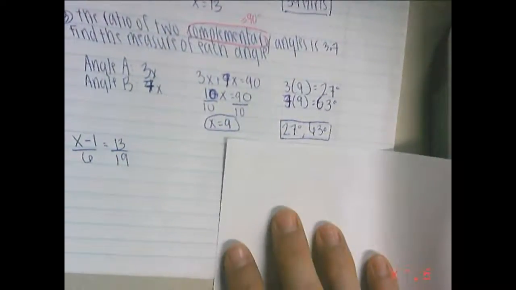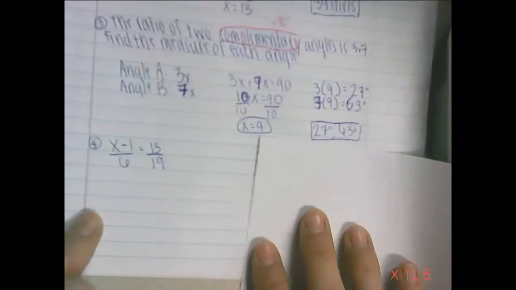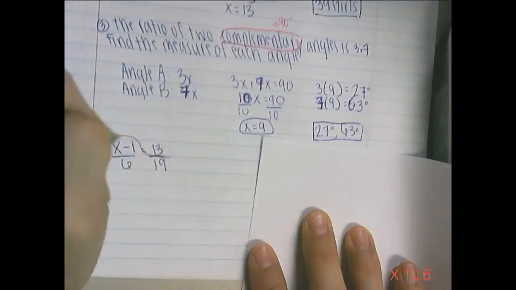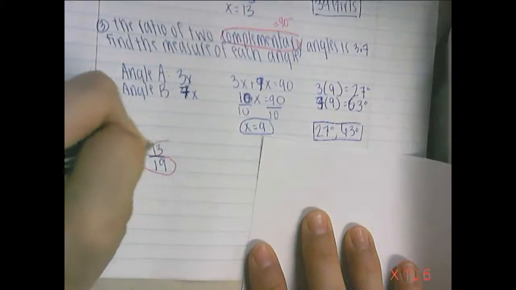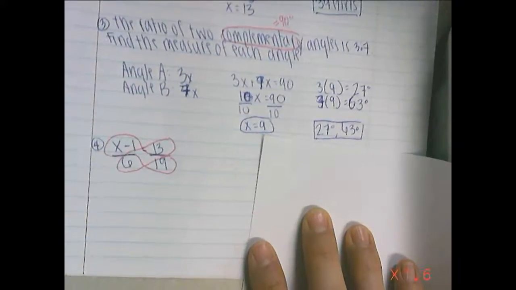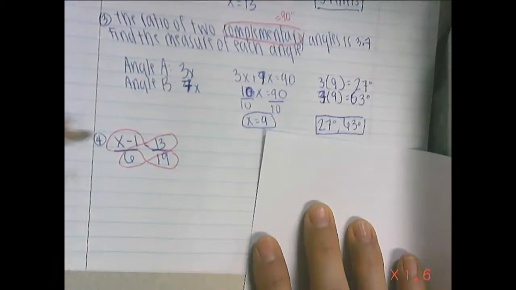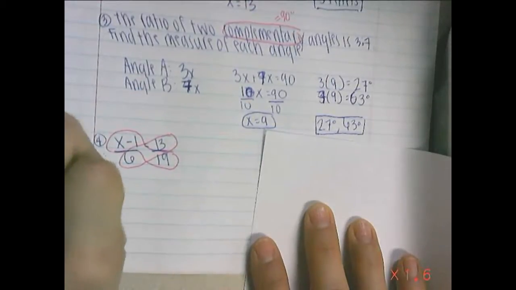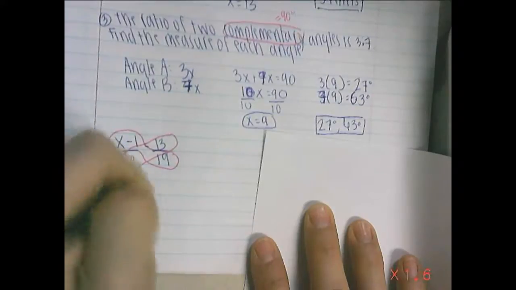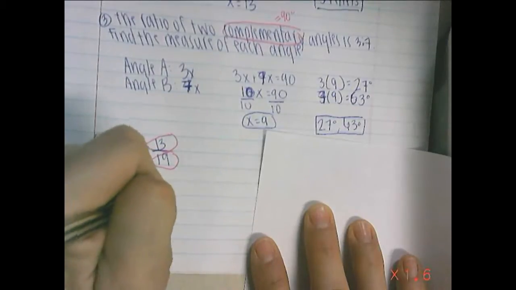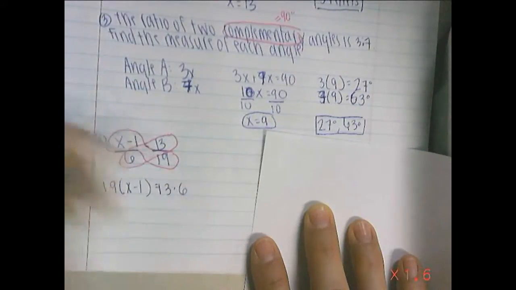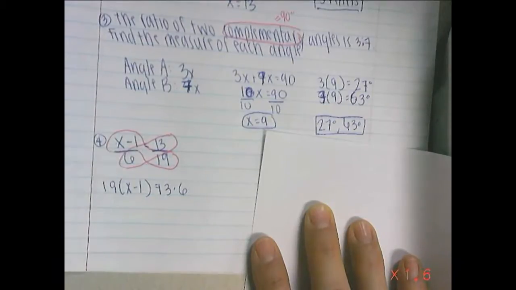Okay, let's go ahead and solve this one. We're just going to cross multiply. Hopefully you remember how to do this from years of solving ratios. I'm going to have 19 times x minus 1 equals 13 times 6. I just multiplied these two by each other.